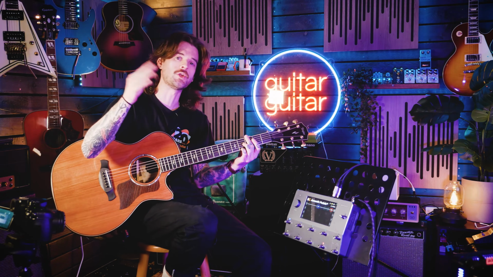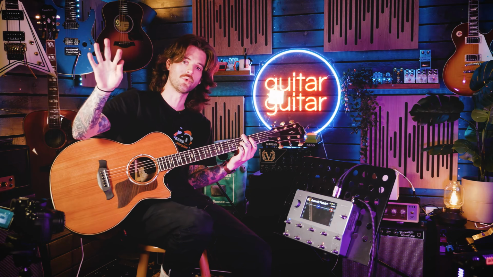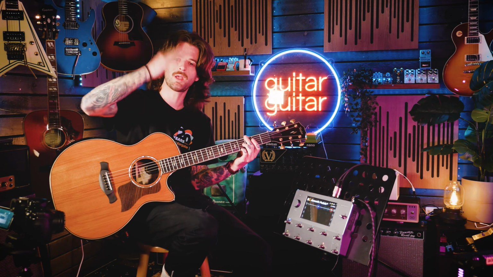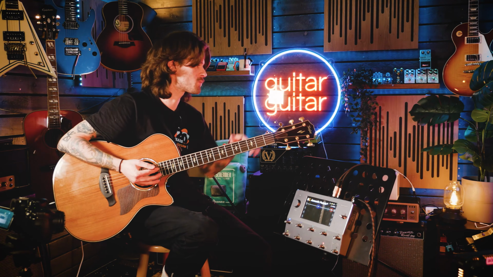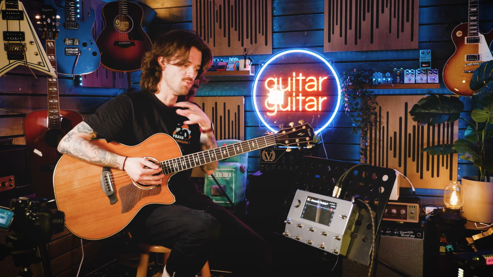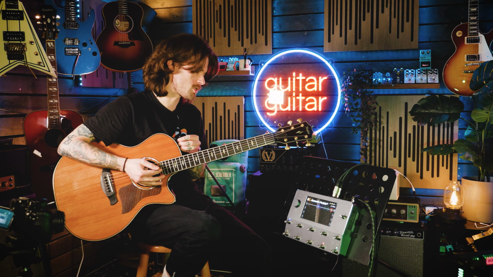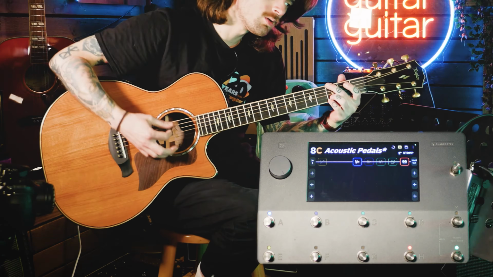Now, not only does that give it that kind of sparkle that you would expect when playing an electric guitar, but when I held that note there, it does give it quite a lot of really nice movement as well. Not only are you getting the natural movement and resonance from the acoustic guitar, but with the added effect on as well, check this out.